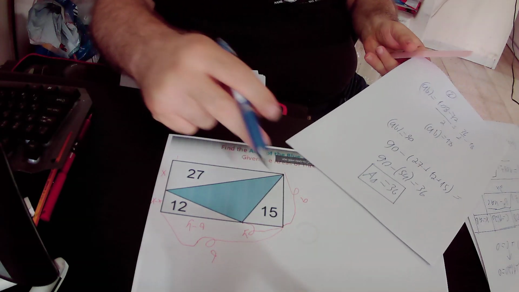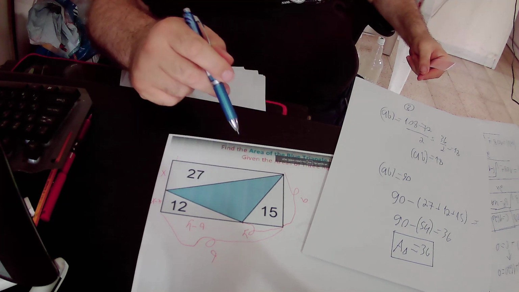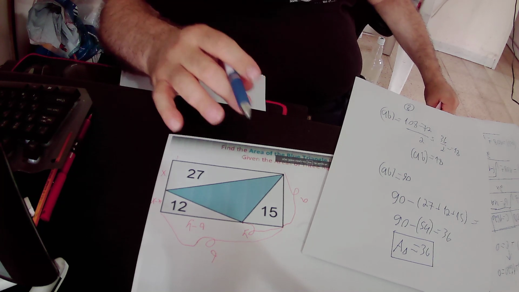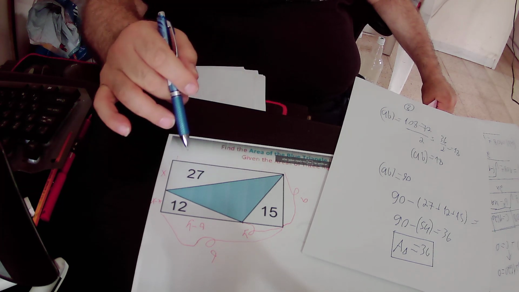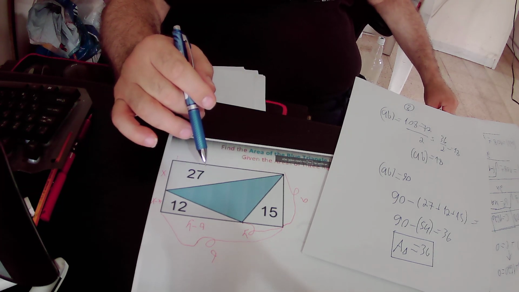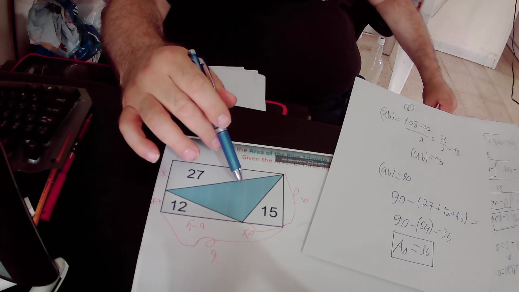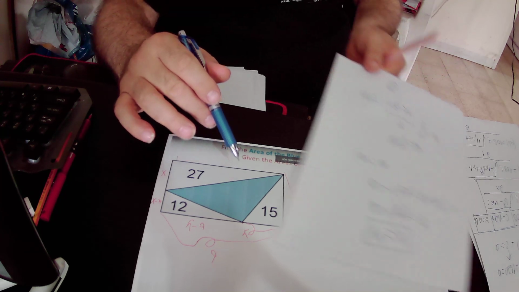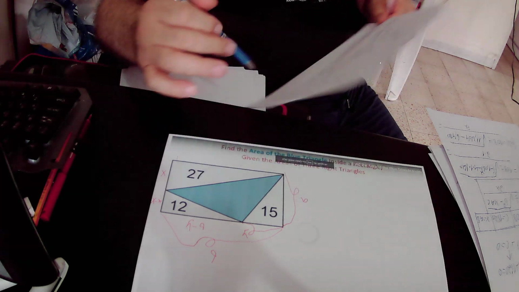The area of the rectangle minus the sum of the areas of the 3 right triangles equals 90 minus the sum of the areas of the 3 triangles, this is 54. 90 minus 54 equals 36 units, and the area of the blue triangle is 36 units. Okay, the area of the blue triangle equals 36 units.